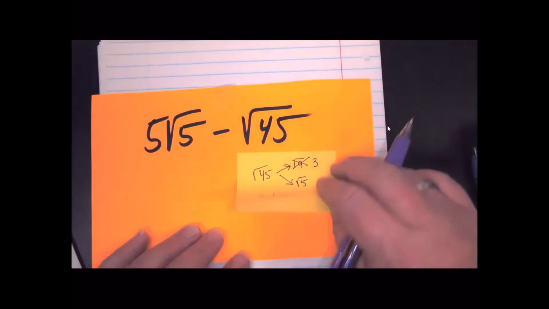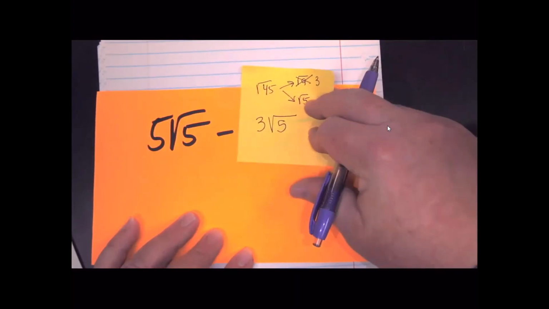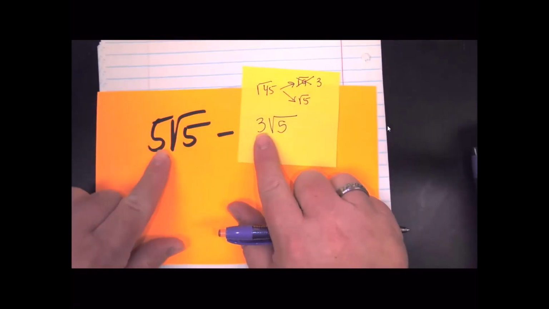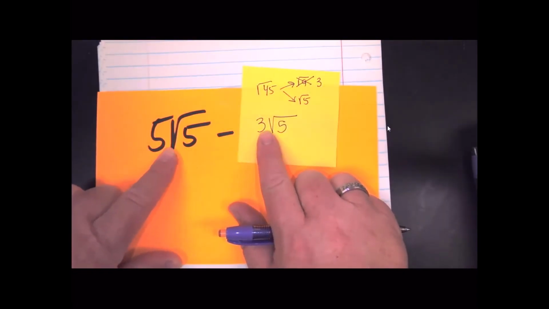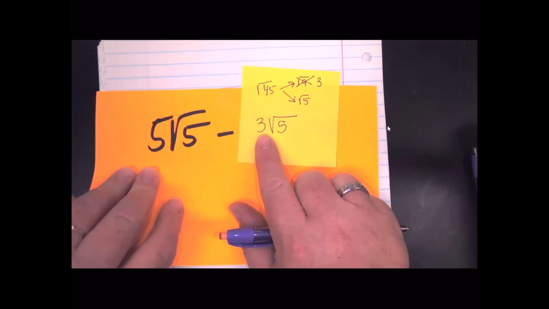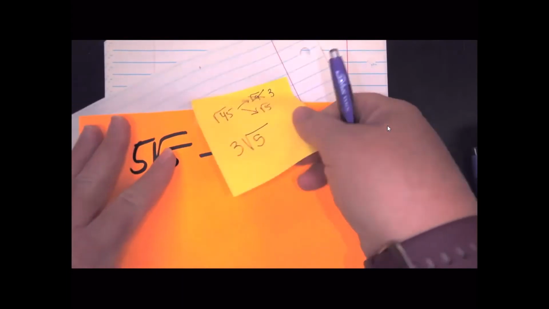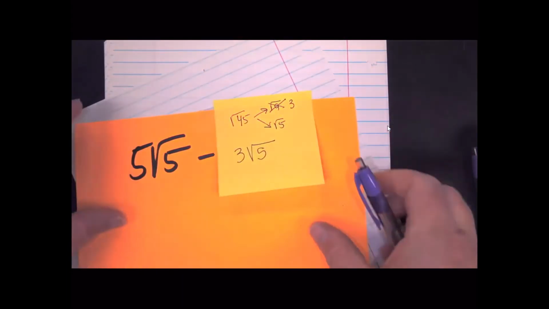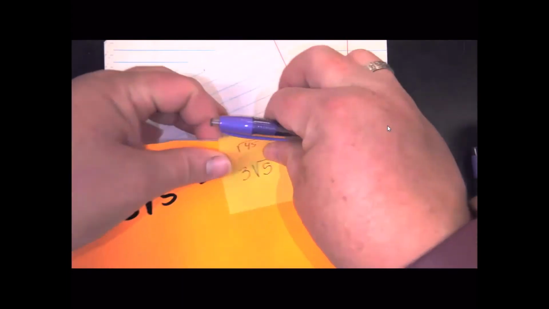Now, there you go. So what is 5 square root of 5 minus 3 square root of 5? Well, that would be 2 square root of 5. Okay, so you can't simplify if they're not the same. All right, try another one like that.